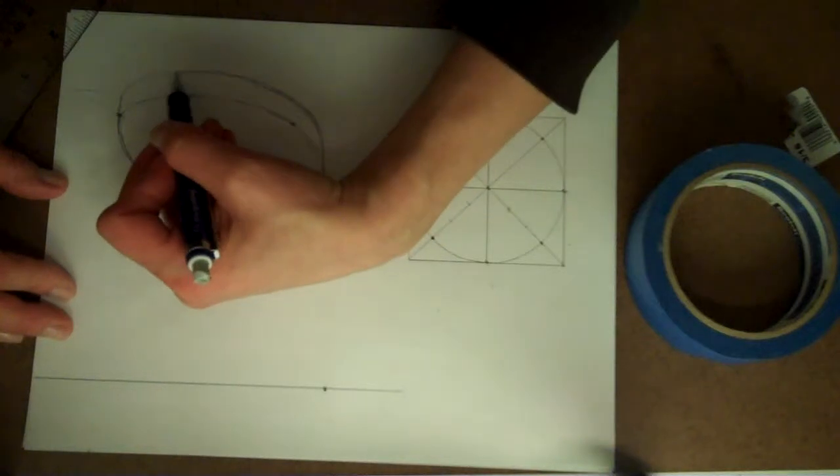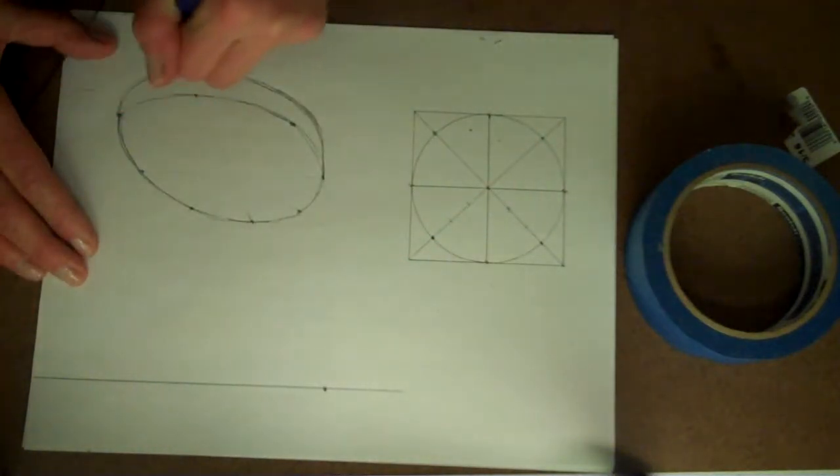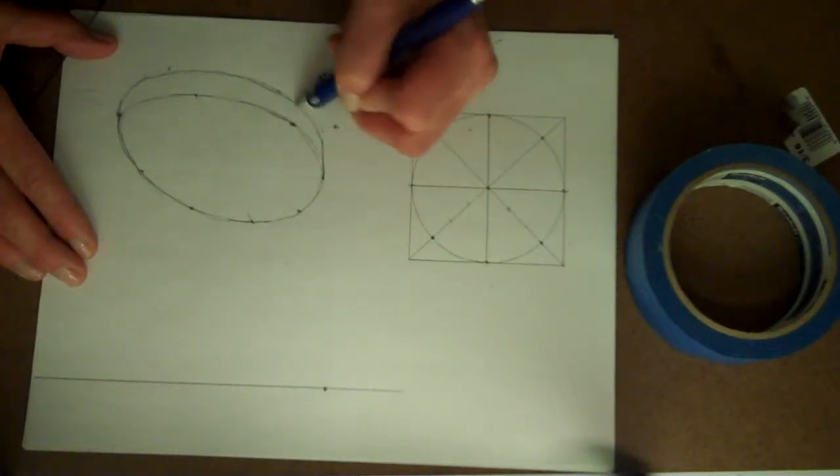As you get towards the ends, it's going to start to bend a little bit closer to the edges.